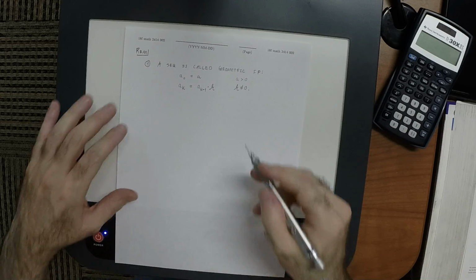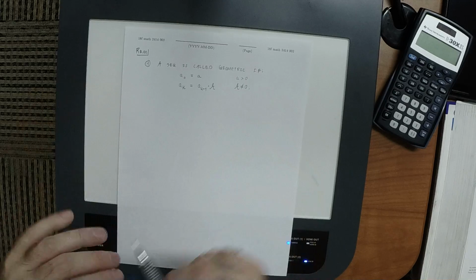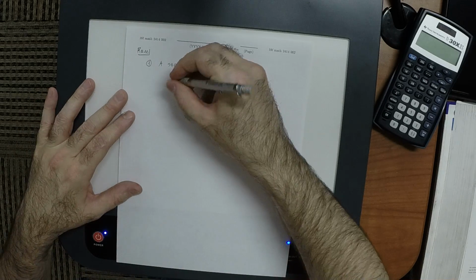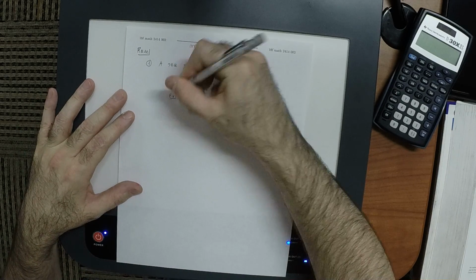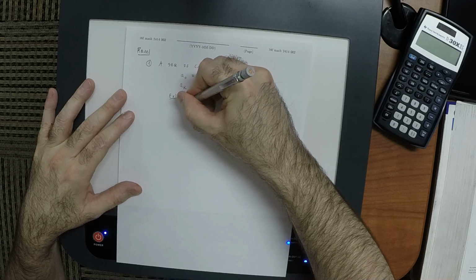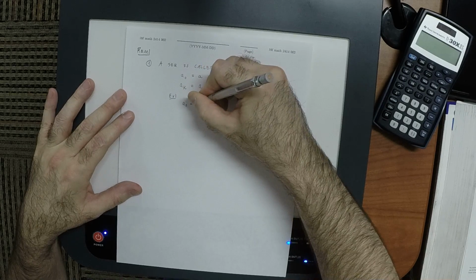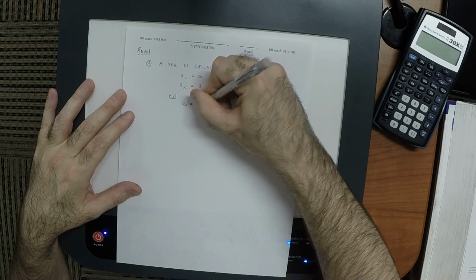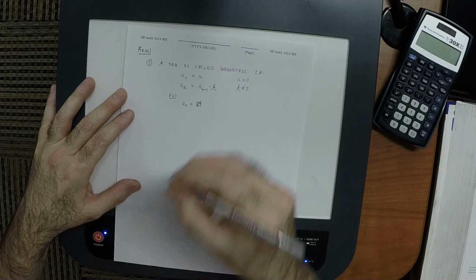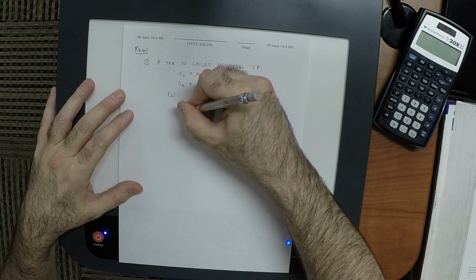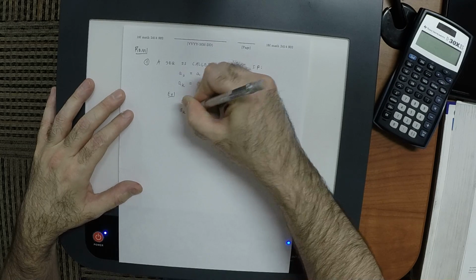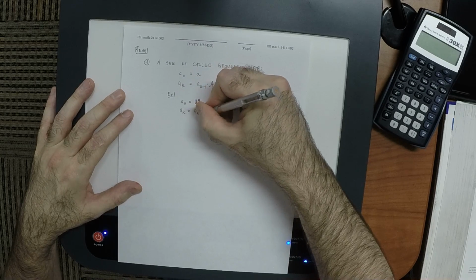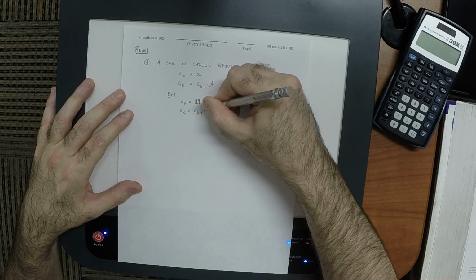Okay, so an example of this would be something like A0 is 24, and we could say that A_K is A_{K-1} multiplied by 1/4.